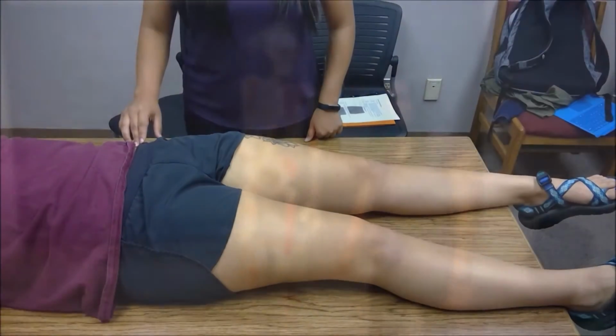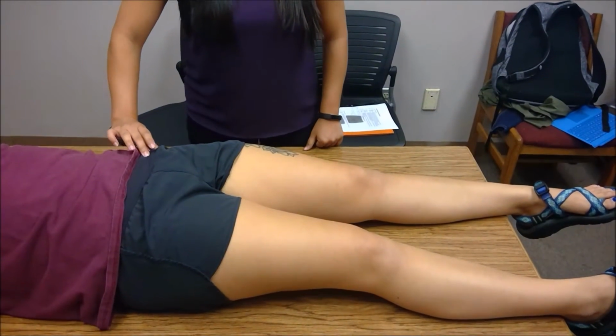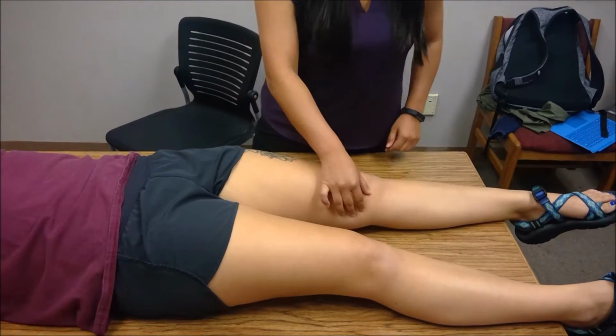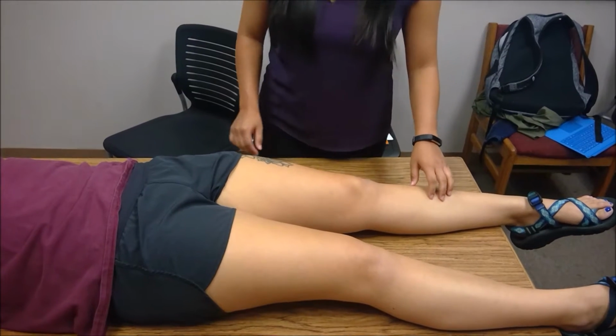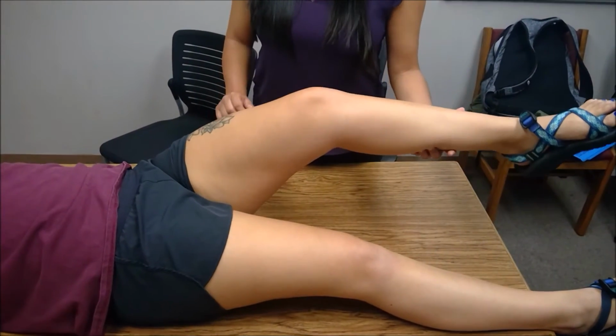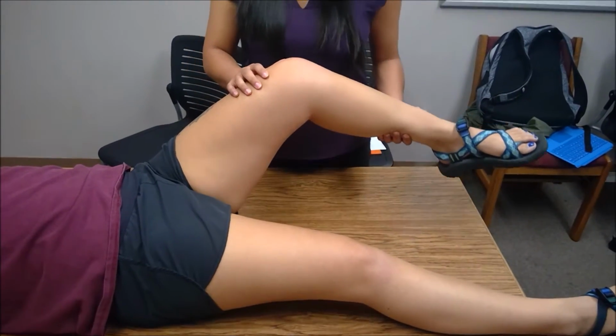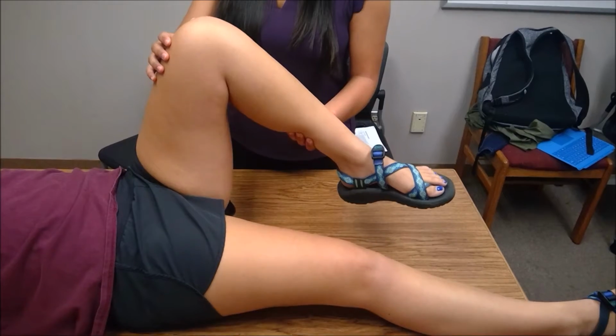To palpate the sartorius, we're going to find the ASIS, and this is where it originates, and it's going to run diagonally and attach at the medial knee. The sartorius is responsible for flexion, lateral rotation, and abduction of the hip, and flexion and medial rotation of the knee.